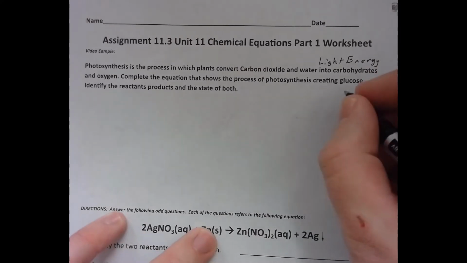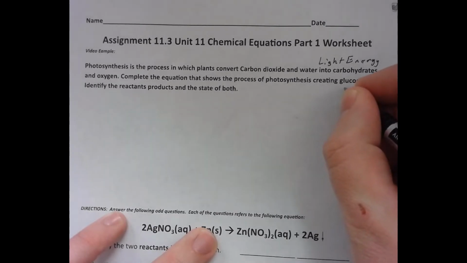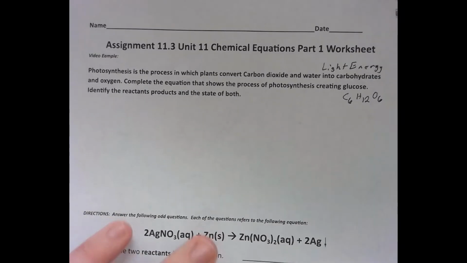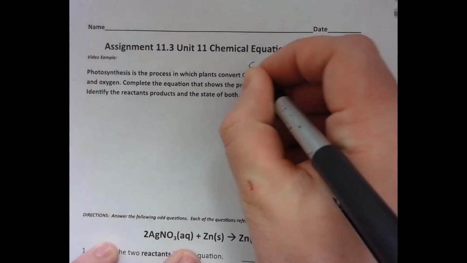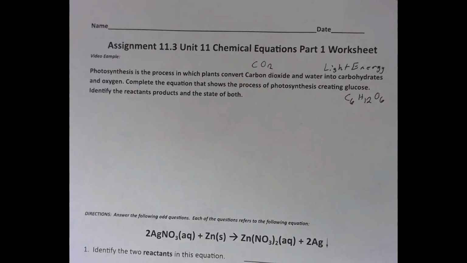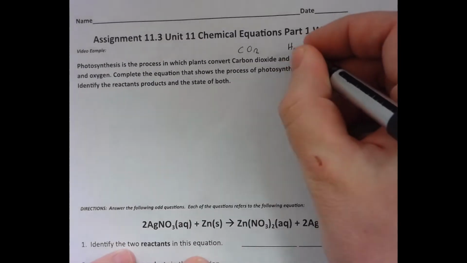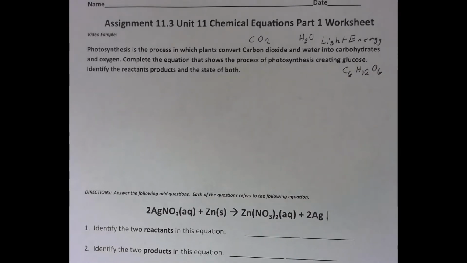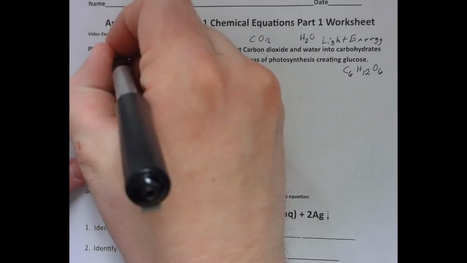Since we've been talking about glucose a lot, you should know that it's C6H12O6. So we know that is what we have for our particular glucose molecule. We know that carbon dioxide is CO2, and we know that water is H2O. So the nice thing is this question basically sets it up for us. Now oxygen, we look at the periodic table, we know that oxygen is one of those diatomics. So it is O2 that we see in nature.